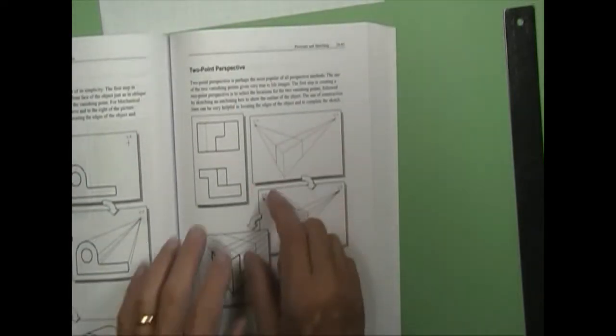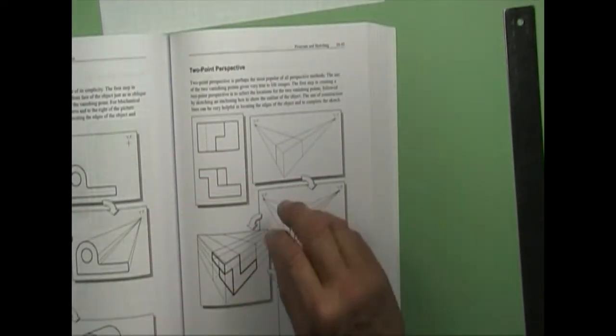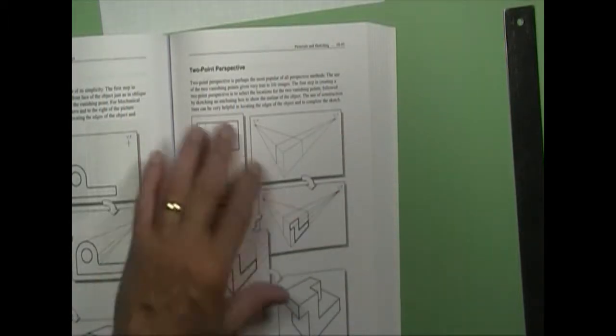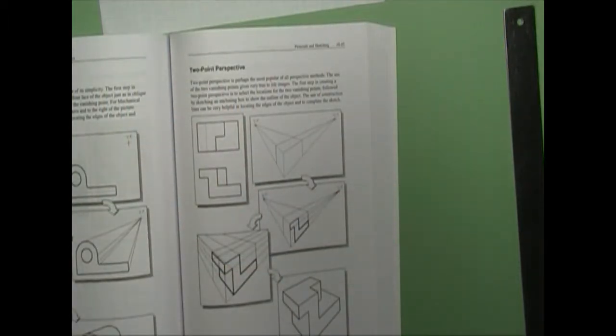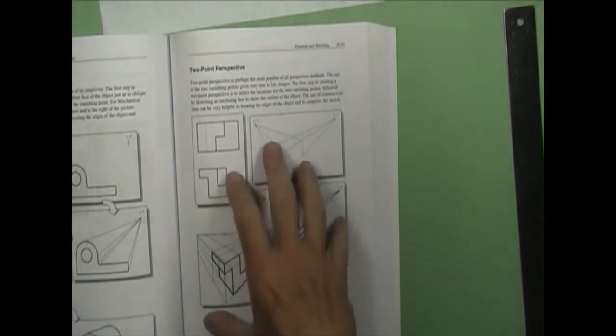A 2 point is where every depth to the right goes to one vanishing point, depth to the left goes to another vanishing point. So it's kind of like an isometric, but you're drawing it as you actually see it with your eye. And this is mostly used in architectural type renderings where they want to do a perspective of a building.